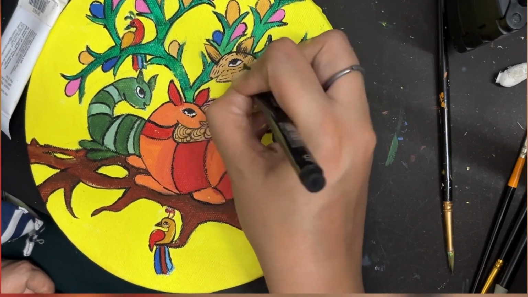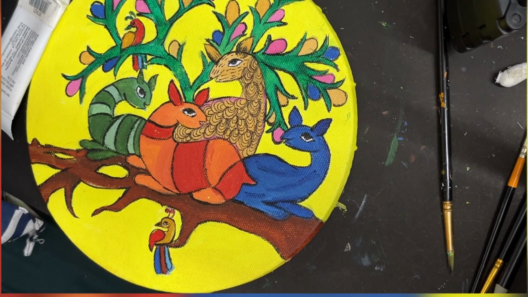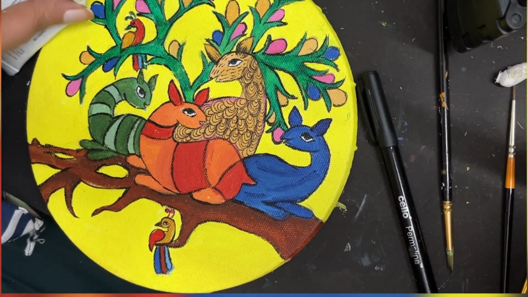So on the first deer, the ochre one, I have put the entire body of that deer in geometric concentric circles, or ovals basically, and I will be doing the center of these ovals in white so that it gives a little texture to that deer. Okay.